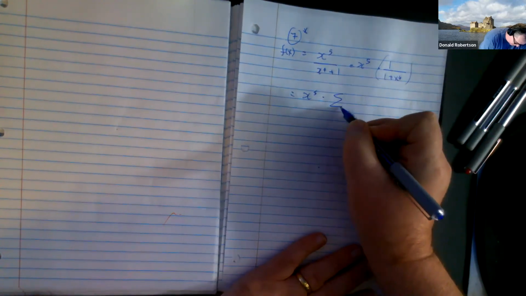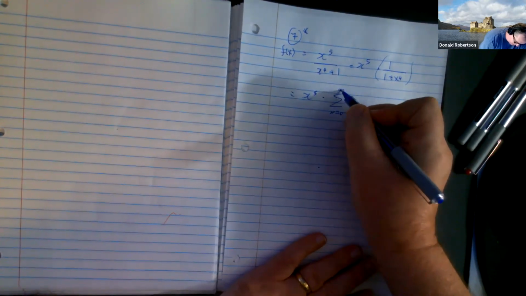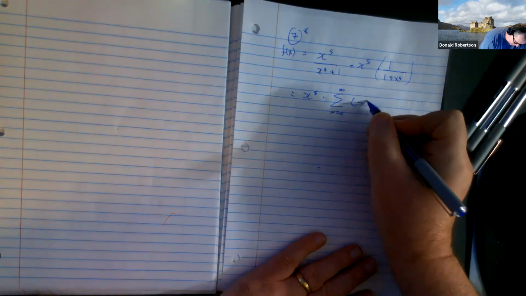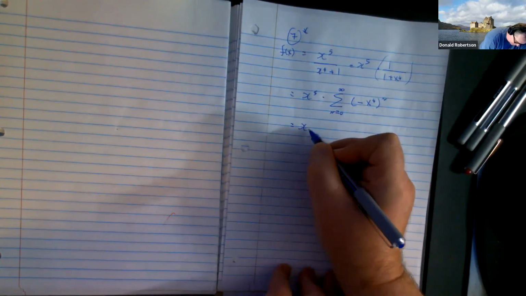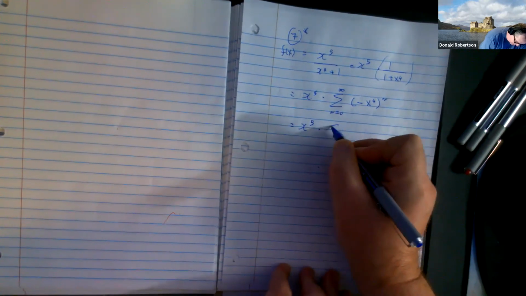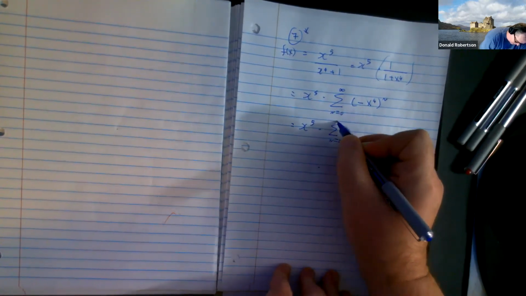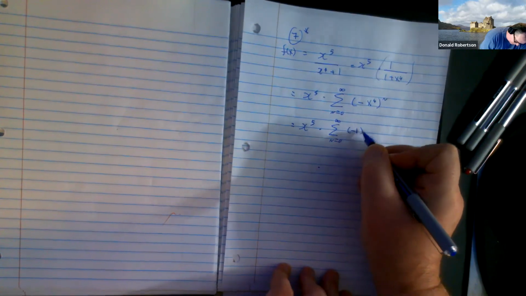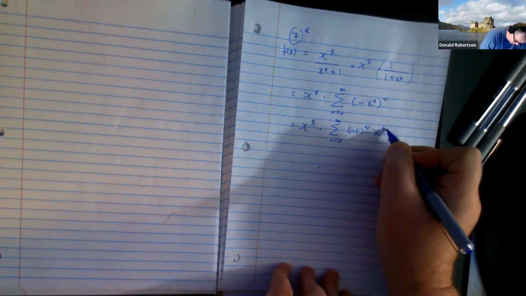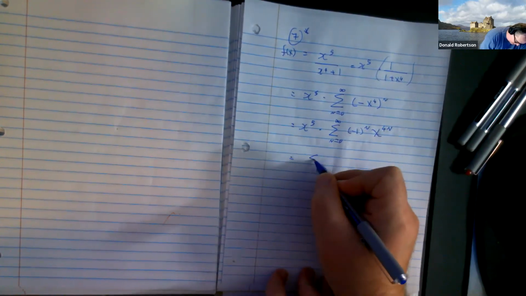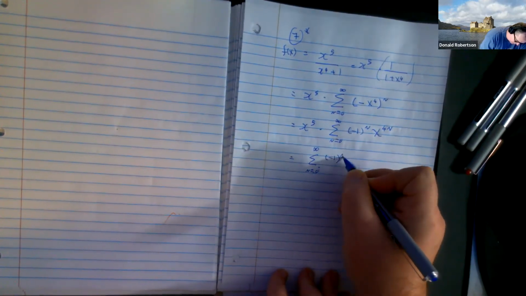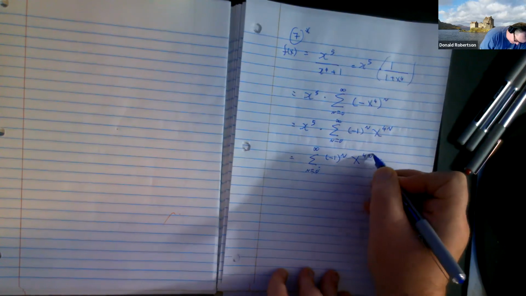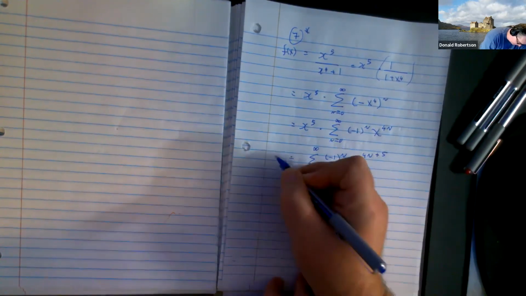So you get the sum from n equals 0 to infinity of negative x to the 4 to the power of n. And that becomes x to the 5 multiplied by negative 1 to the n, x to the 4n. And that gets you the sum from n equals 0 to infinity of negative 1 to the n, x to the 4n plus 5.